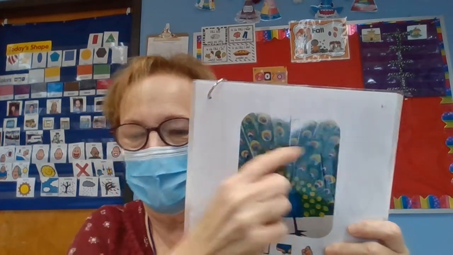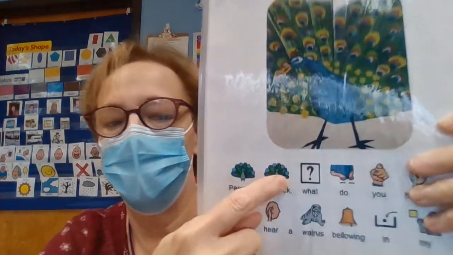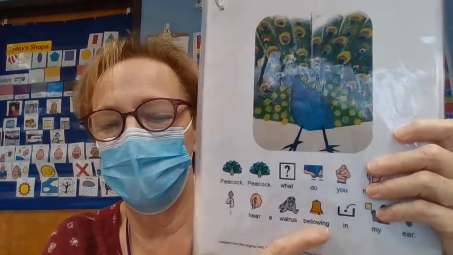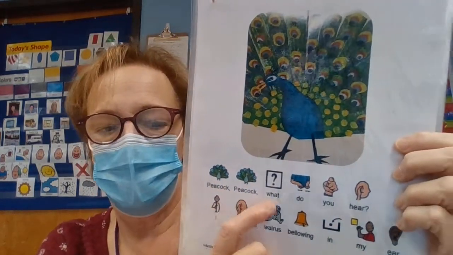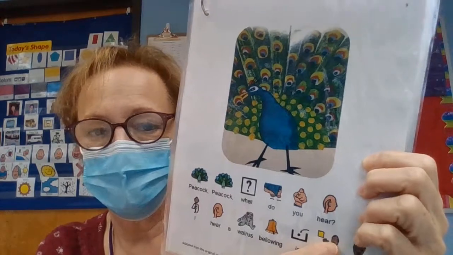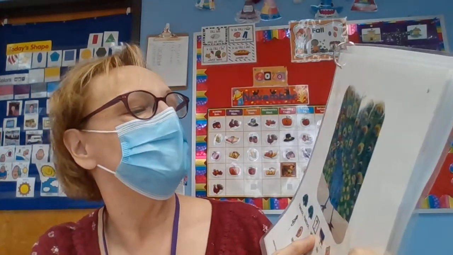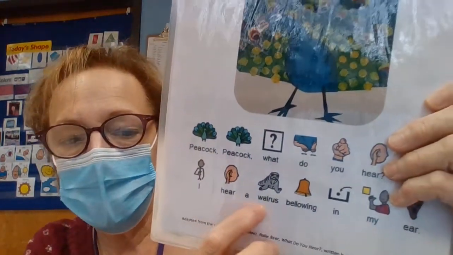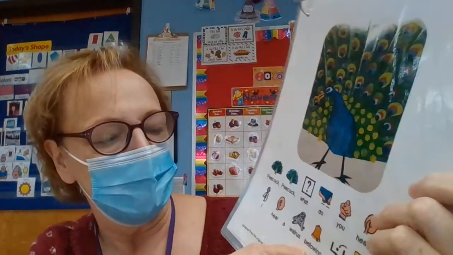They walk around and these are really long, but then every once in a while they put them up and they form a big thing like that. And they're beautiful, beautiful feathers. Peacock, peacock, what do you hear? Oh, you must have little ears. You don't really see them. I hear a walrus bellowing in my ear.